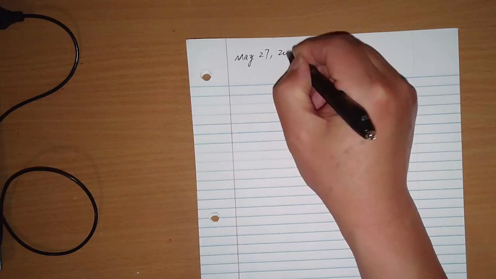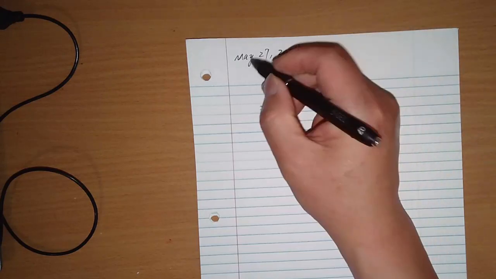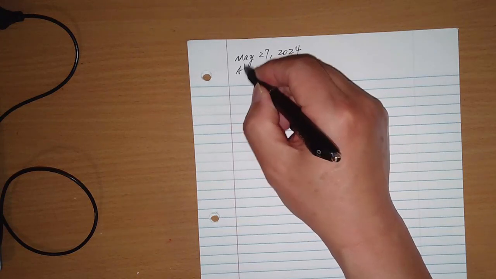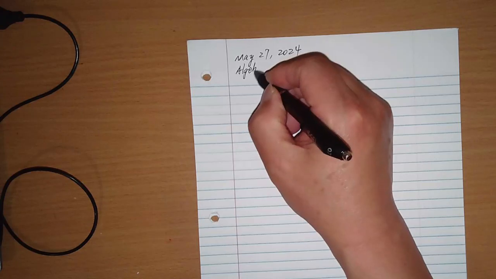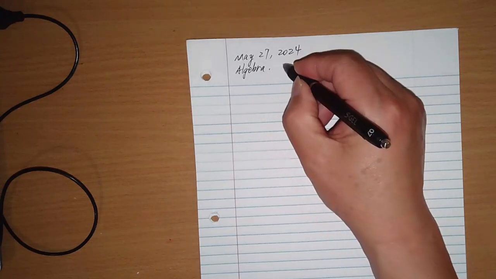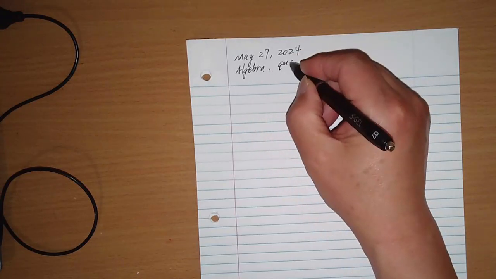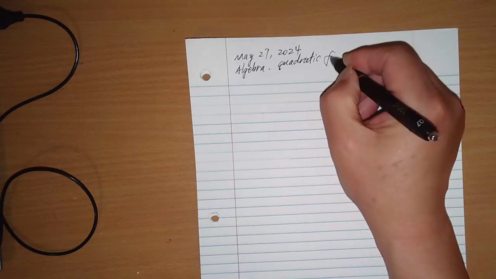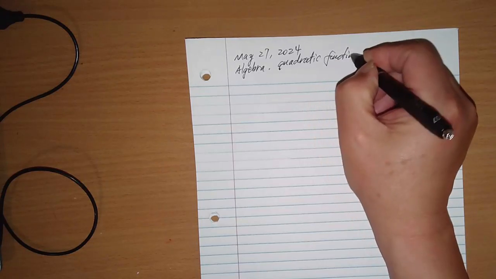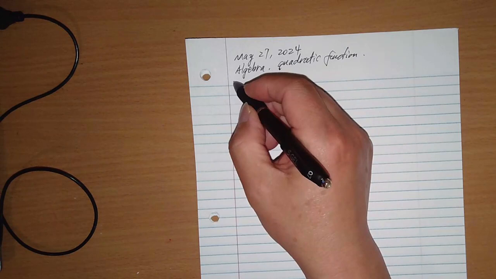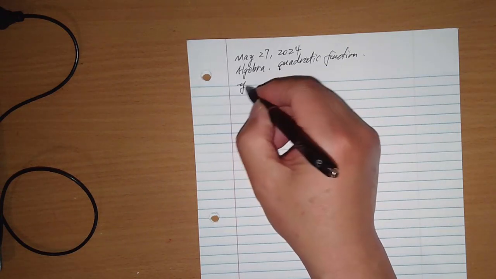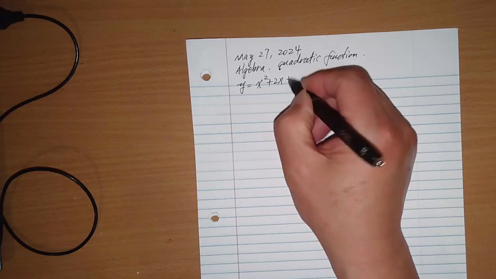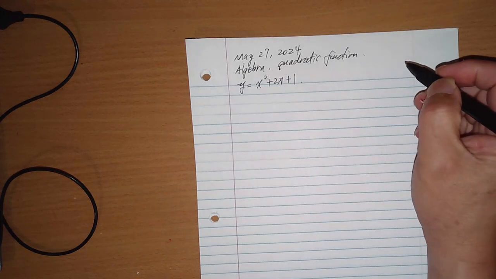27, 2024. This time, we're going to talk about algebra. We're going to continue talking about the quadratic function. So, for instance, if I give you a function as x squared plus 2x plus 1, we want to draw this graph.